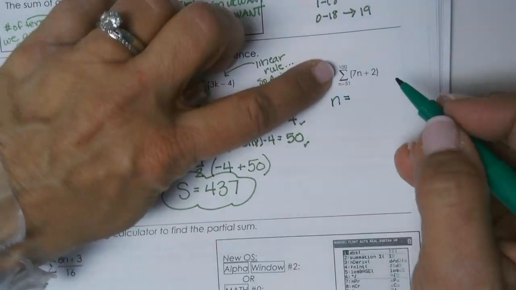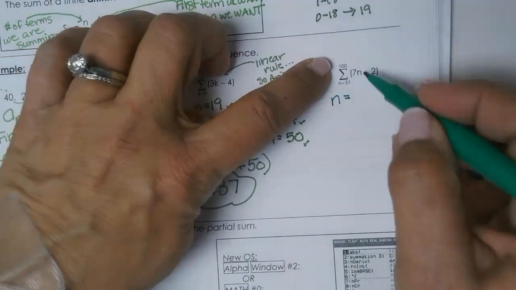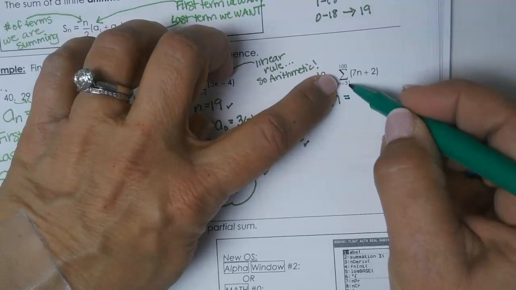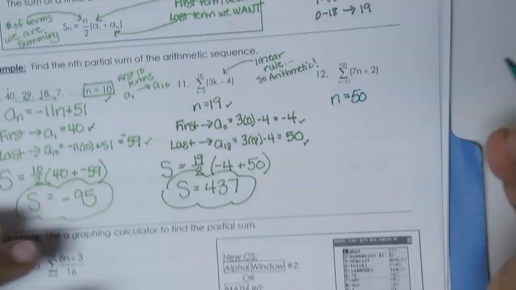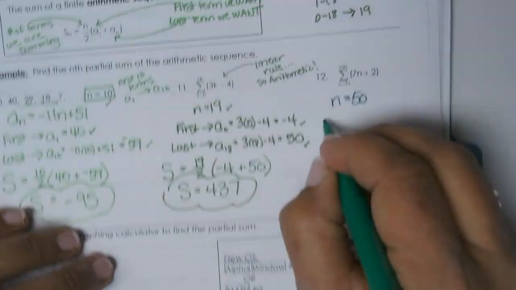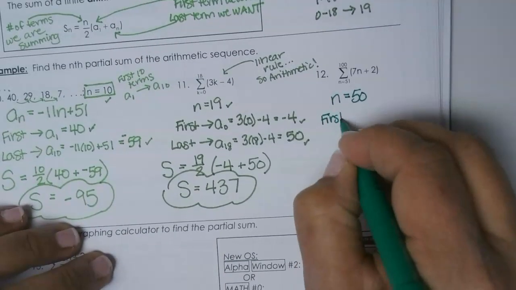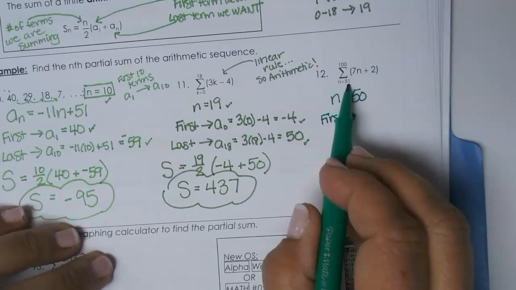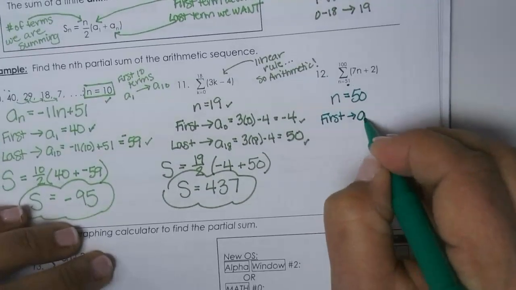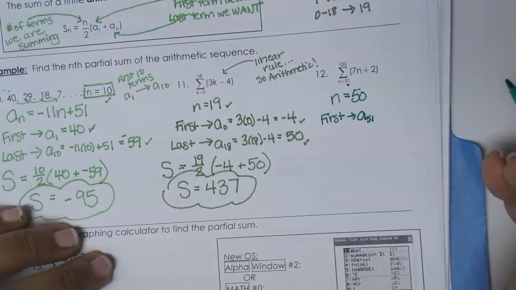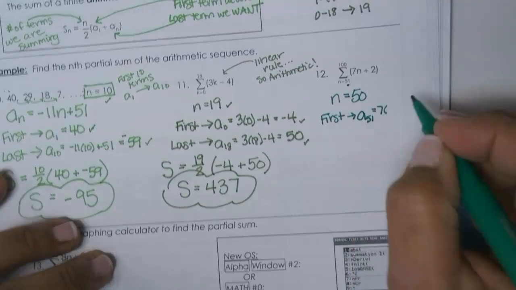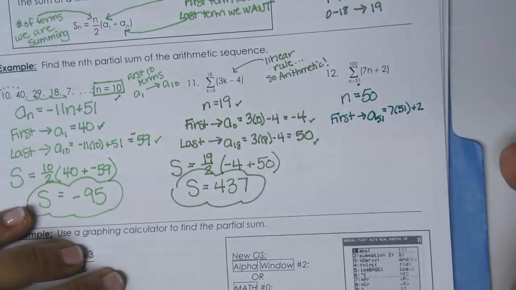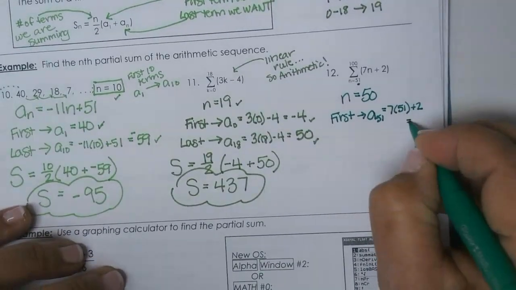And when things are in summation notation, what we can do is we can take 100 minus 51, which is 49, and then add 1, which will be 50. So n is 50. It's a little trick. Now the first term that we want is not a sub 1. The first term that we want is told by this index here that we're going to have a sub 51. And so to find a sub 51, we can take 7 times 51 plus 2, which gives me 359.